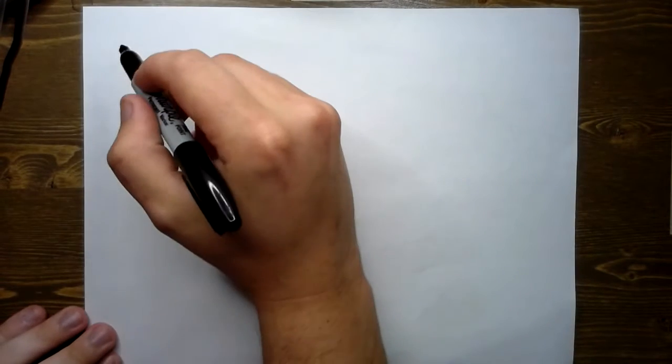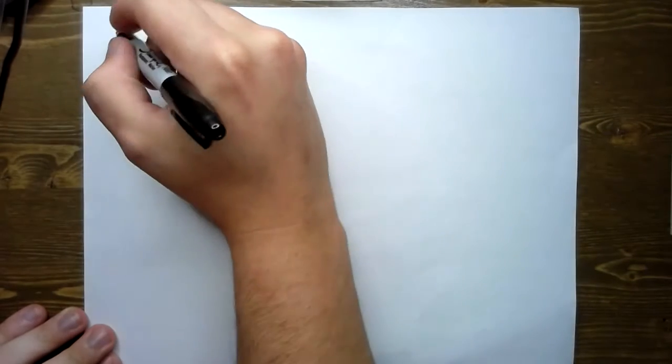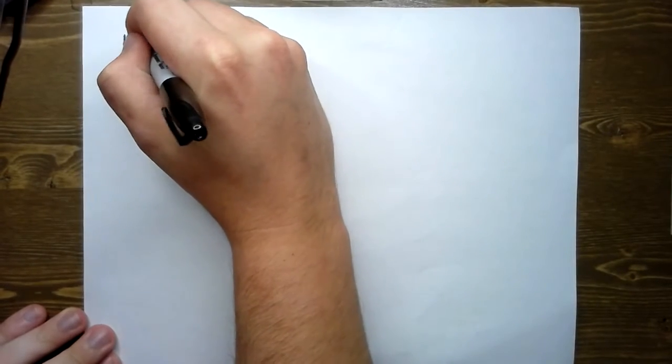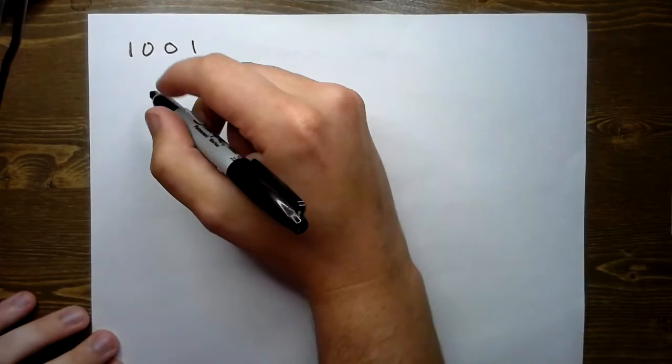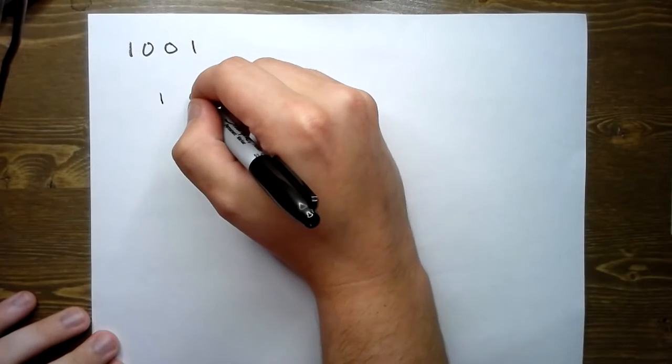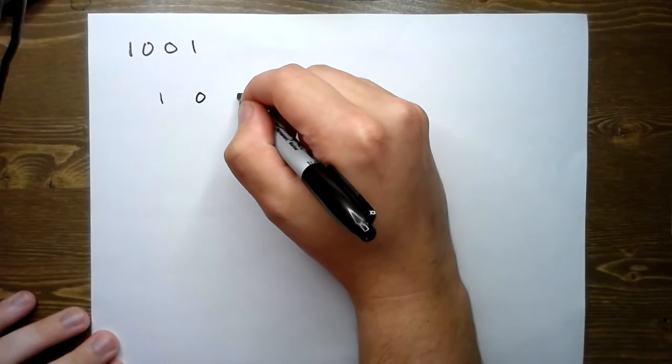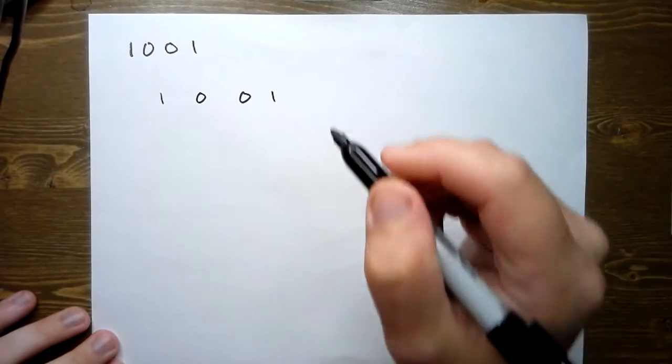So I want to take a new piece of paper here and get us an example going. So let's take the binary number 1001. So what do we do to convert that to a decimal number? Well, first I like to rewrite the number a little farther apart. Makes it a bit easier for me.